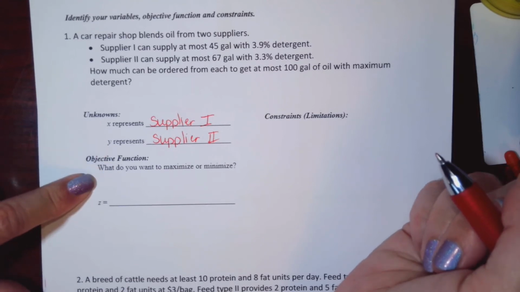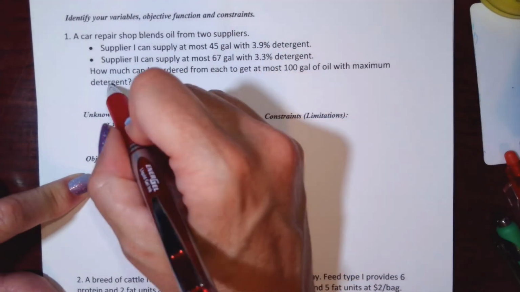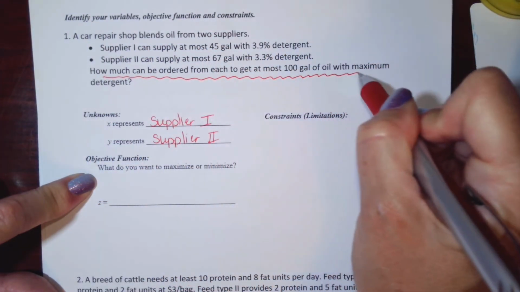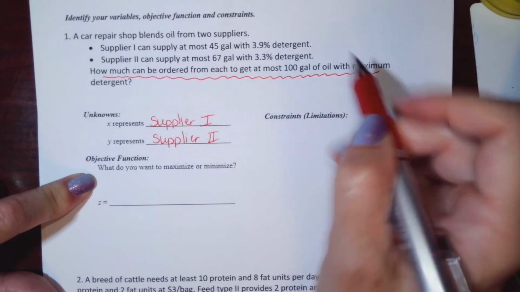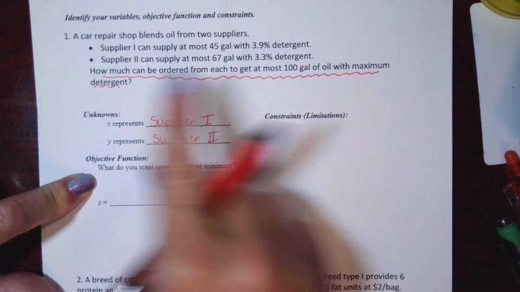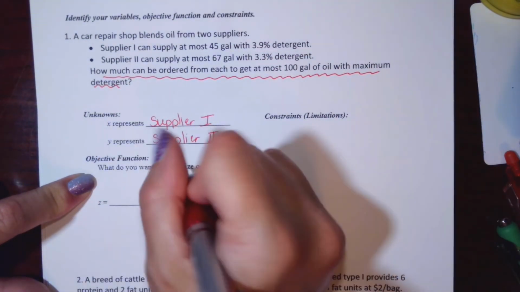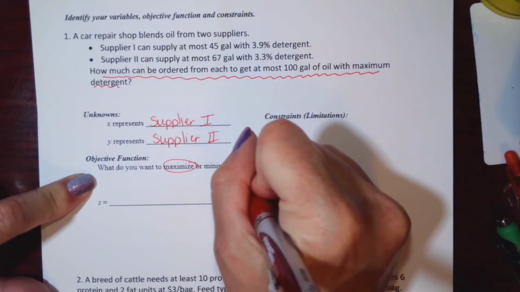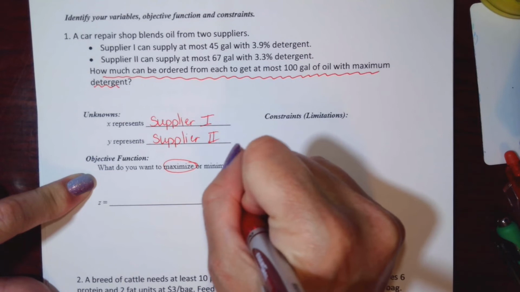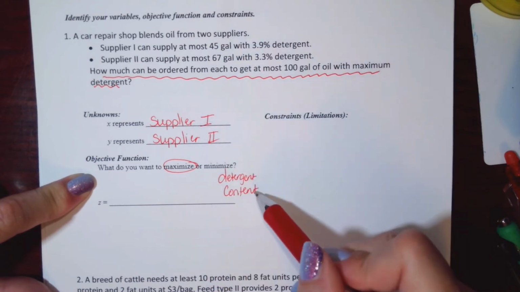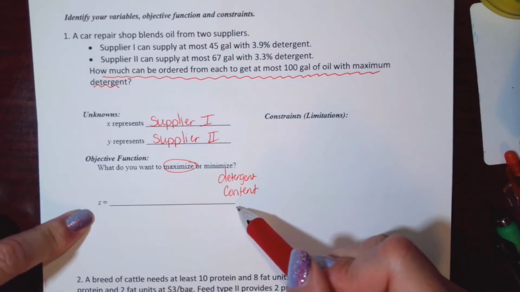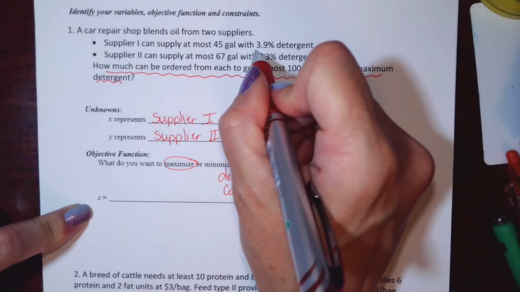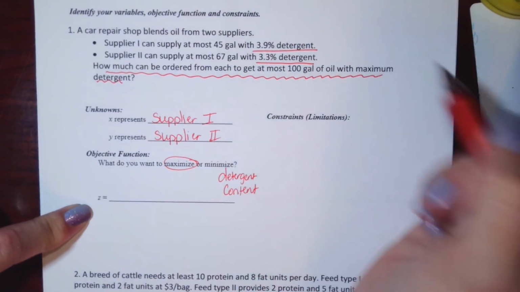What am I wanting to maximize or minimize? Well, I want to know how much can be ordered from each to get at most 100 gallons of oil with maximum detergent. So I'm trying to maximize the detergent content. So detergent content is what I'm interested in for this objective function. Well, what's my detergent content? Right here. That's my detergent content.